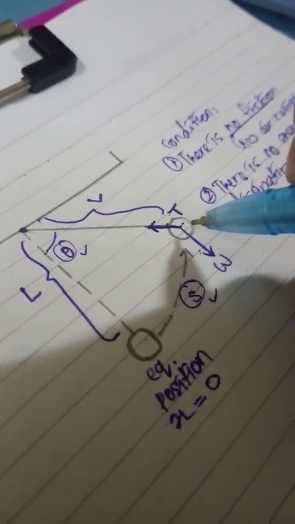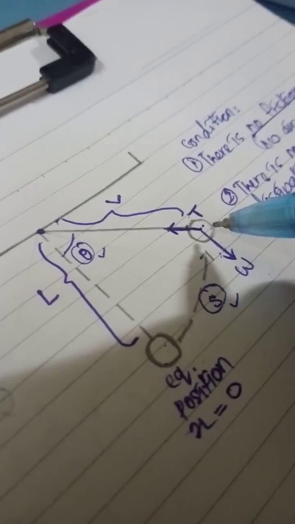And here we have another force which is directed. I will draw for you, okay.